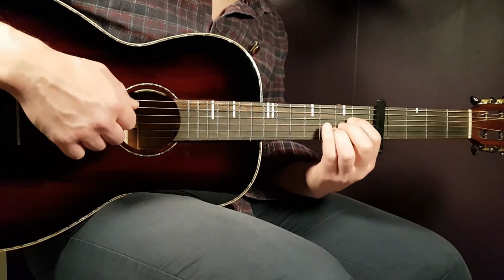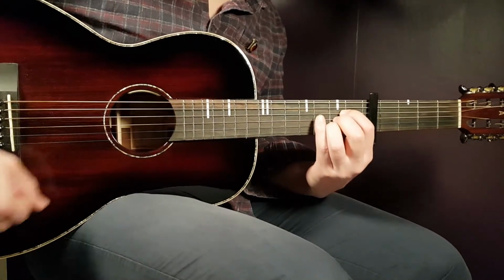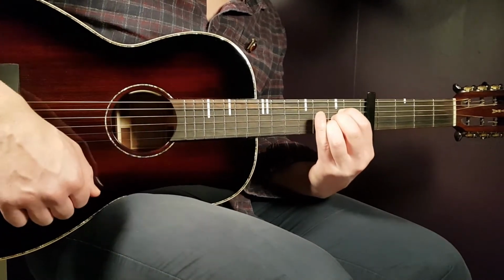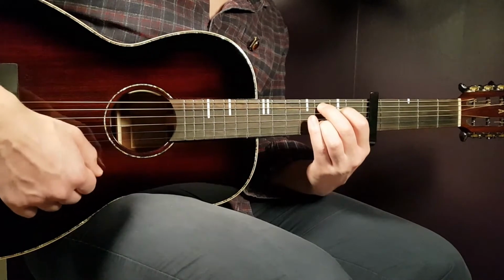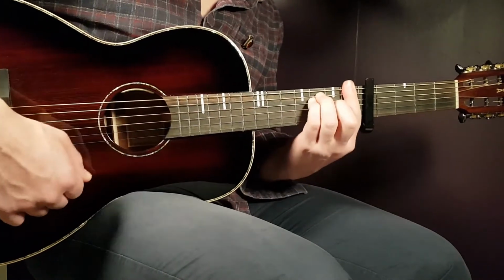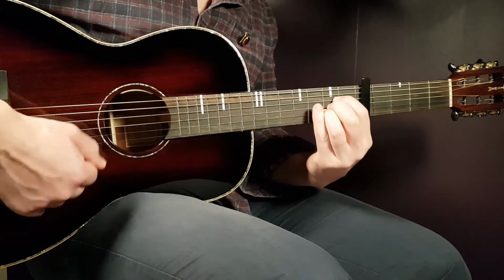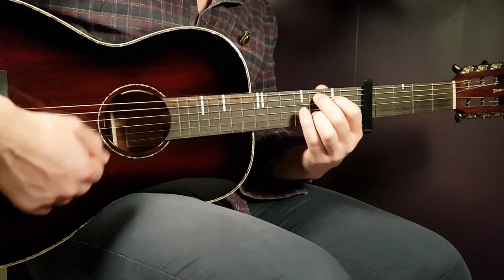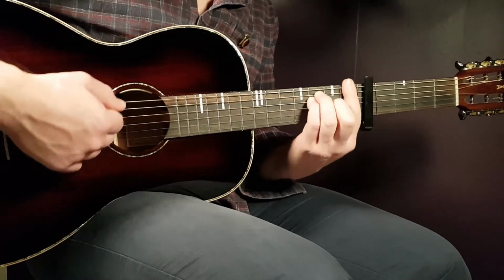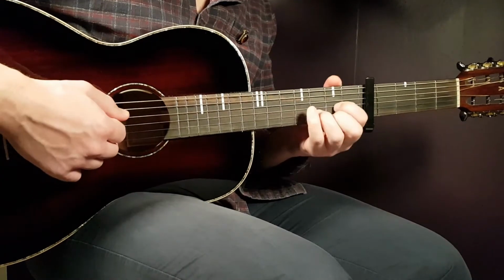Or you can choose to play one down for each chord. So A, C, and F, and D.